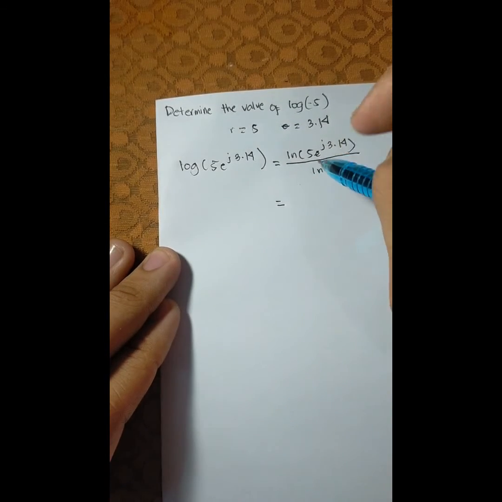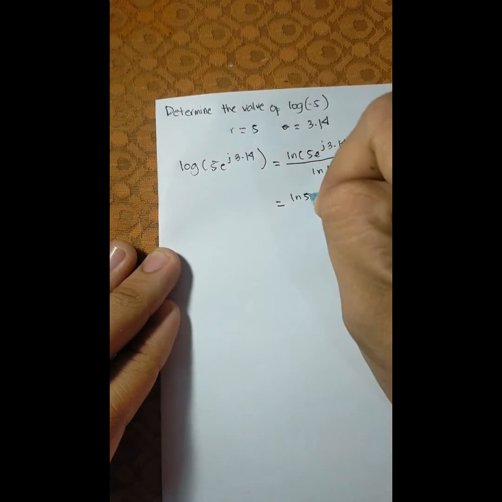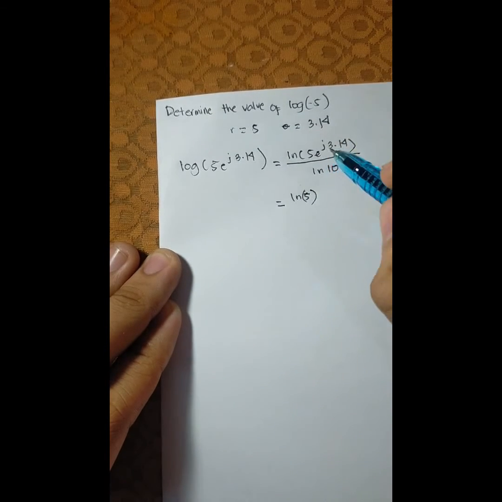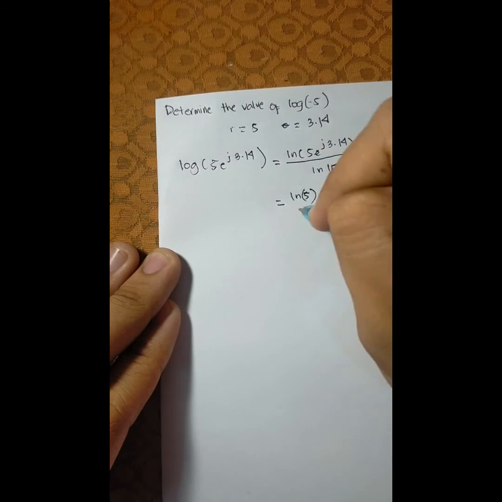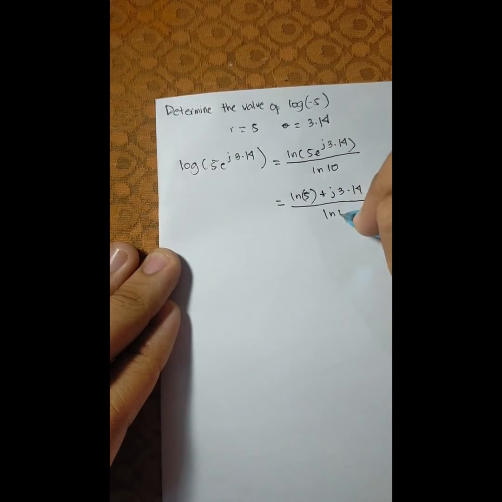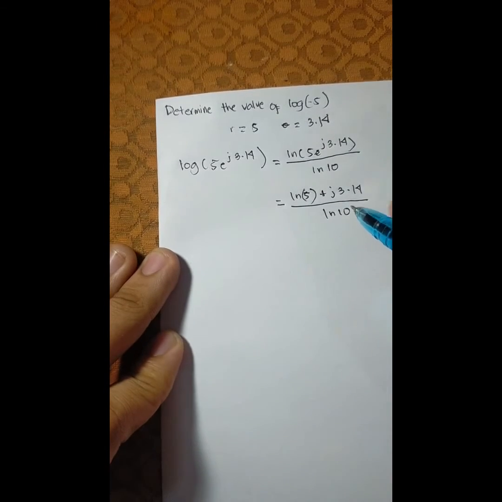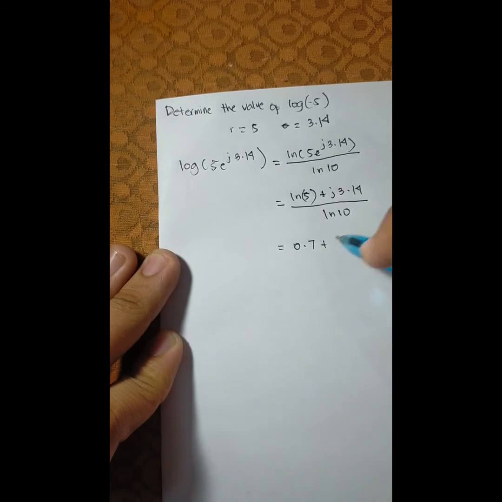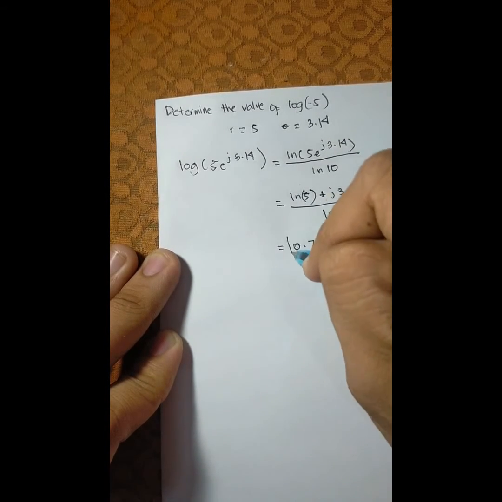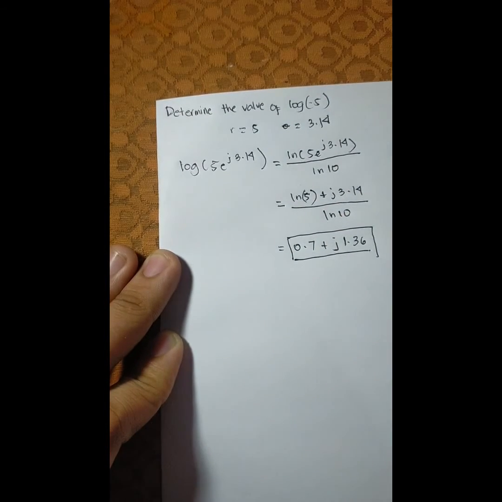And this will become ln 5. Since ln e is equal to 1, this will become plus j3.14 all over ln 10, and using our calculator, it is equal to 0.7 plus j1.36. And this is our final answer.